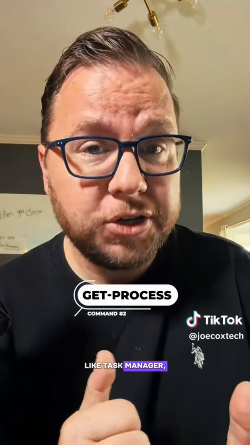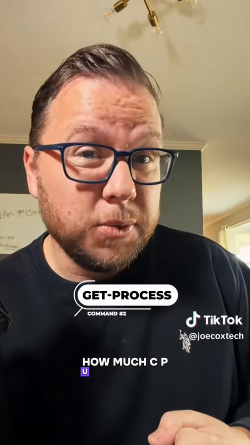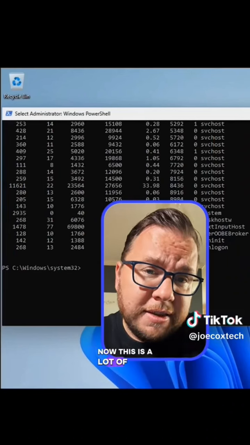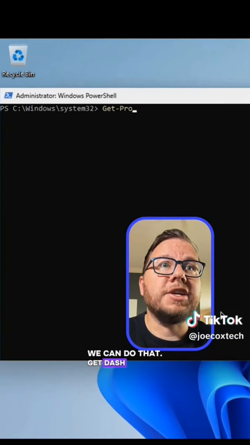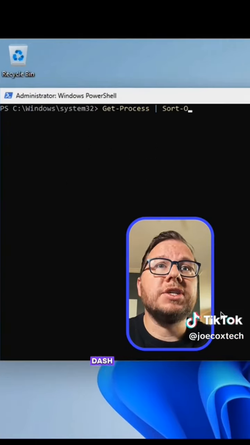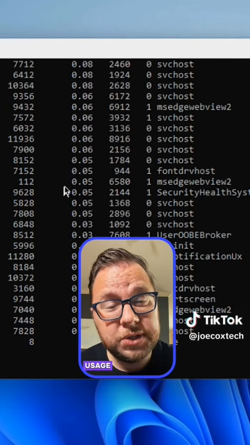Number 2, Get-Process. This one's a lot like Task Manager, but it's for command line. It shows you what's running, how much RAM it's using up, how much CPU is being employed. Get-Process. Incredibly useful. Now this is a lot of data it just spit out, but what if we want to arrange it a certain way? We can do that. Get-Process | Sort-Object CPU -Descending. Now it's listing it where the CPU usage is top down.